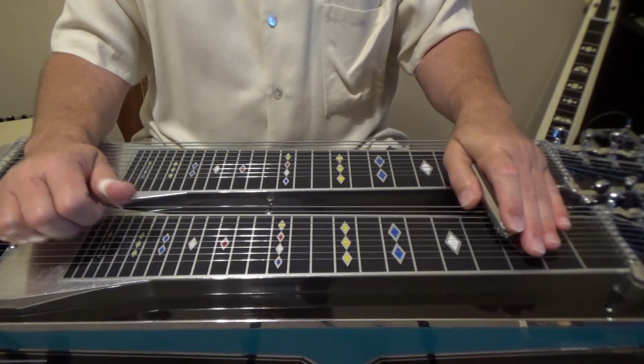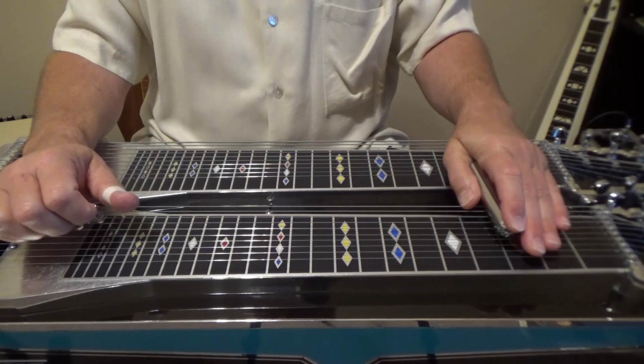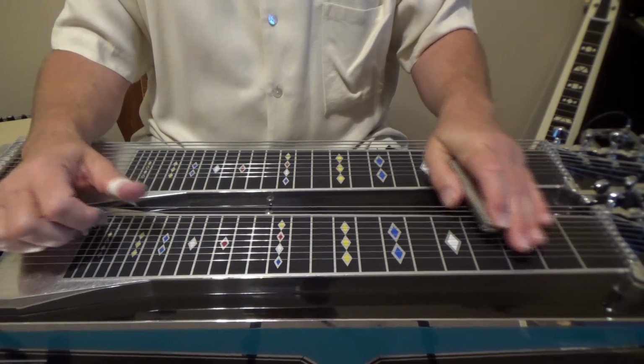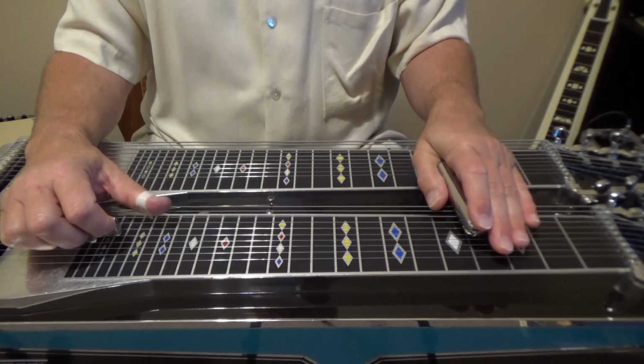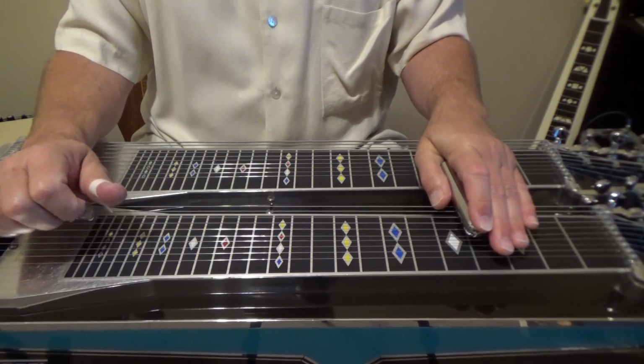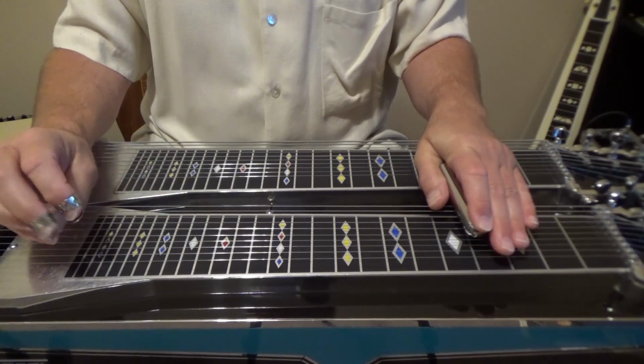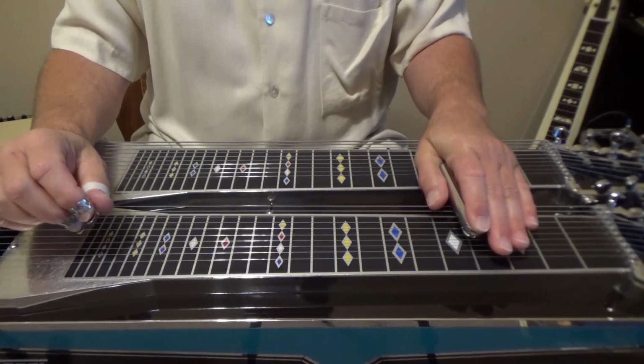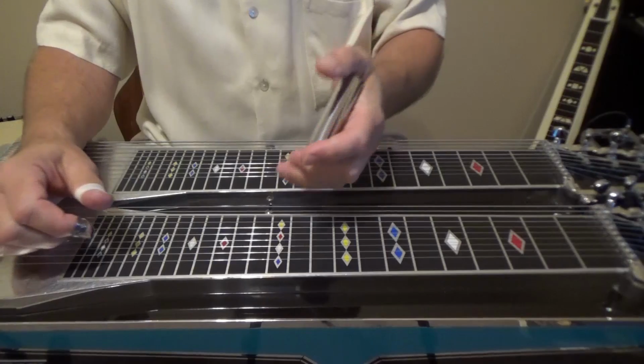C chord, 3rd fret, 5, 6, and 8, A and B pedals. 4th fret, no pedals, just your E flat knee lever, same group, 5, 6, and 8. That's a C minor. Okay, now let's look at another one.